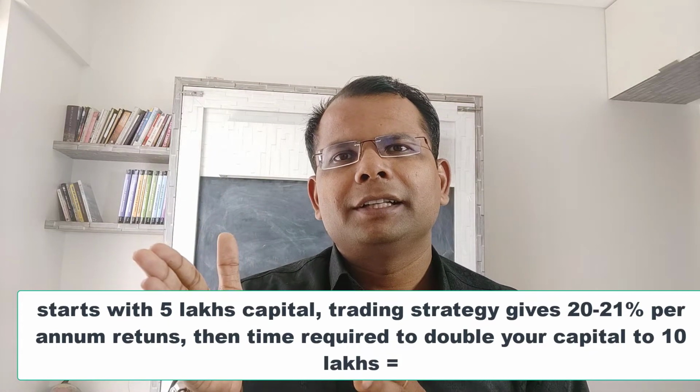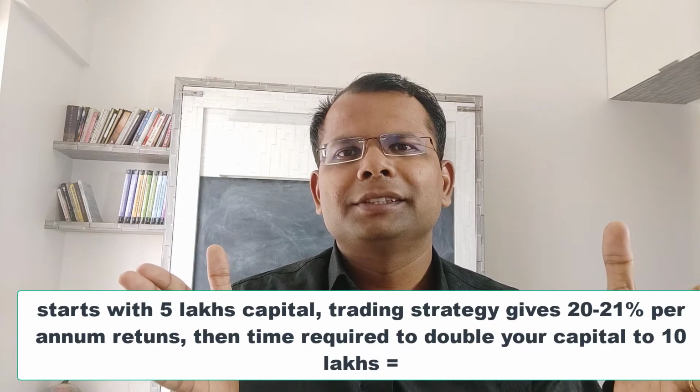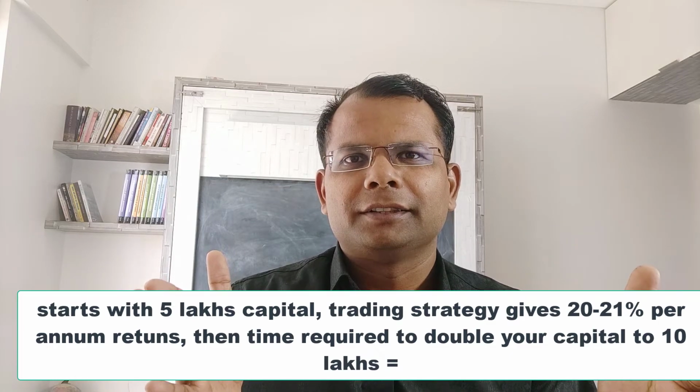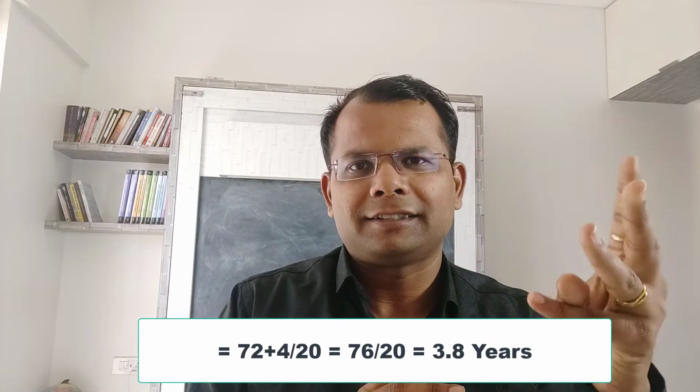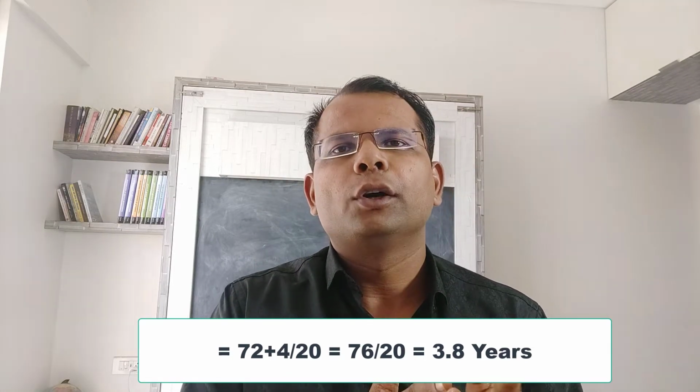So the standard is 8% and the trading system is giving a return of 20%. So that is 12% more than the standard rate of return. So we have to add 4 points now to this 72, one point for every 3% rise in the interest rate. That is how the formula works. So 72 plus 4 is equal to 76. So 76 divided by the rate of return, your trading capital will double in approximately 3.8 years.